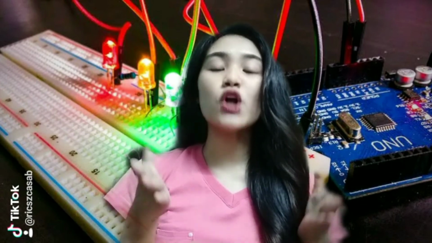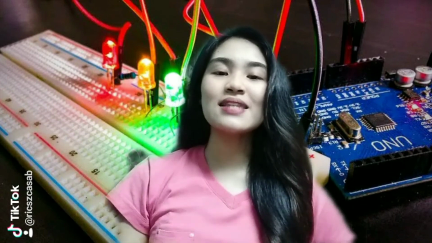Now, after all of our experiments, we were able to understand and to realize the Boolean algebra theorems and their applications.